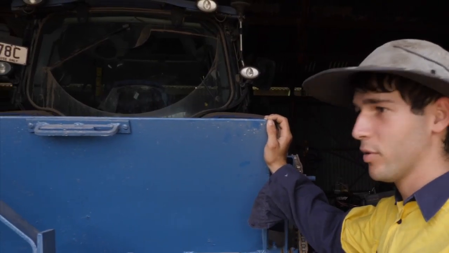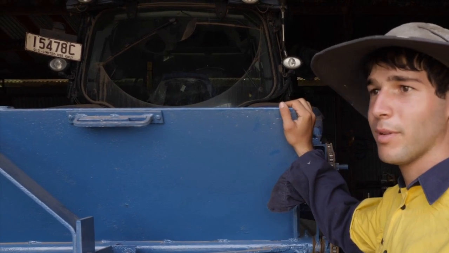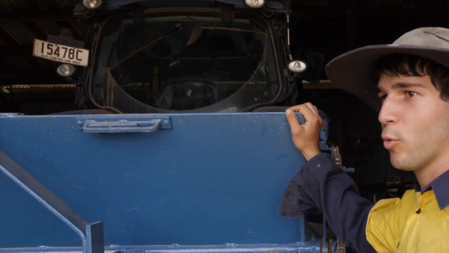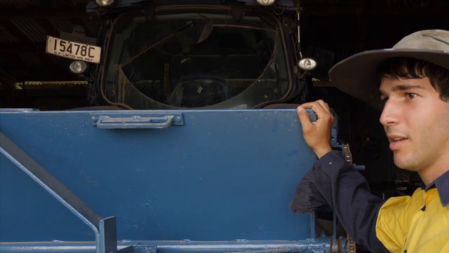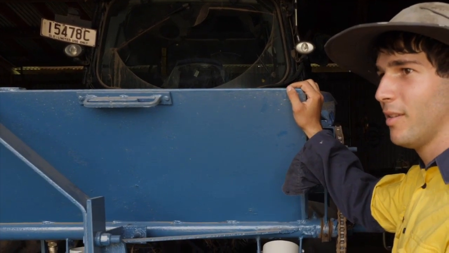Normally disc the paddock once or twice, depending on the soil type, and we pull this bed former straight in. And this year, because it's dry, we haven't planted our beans yet, but as soon as we get moisture, we'll go back in with this bed former again. We've just got the front disc on the front, we can actually go back into existing beds, and then we'll plant the beans.